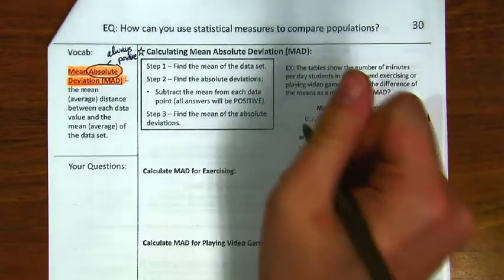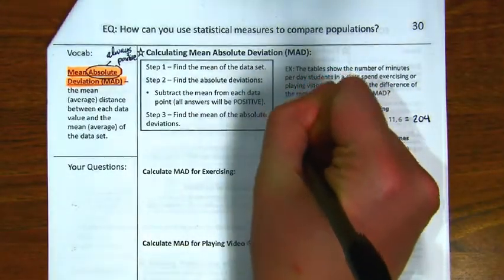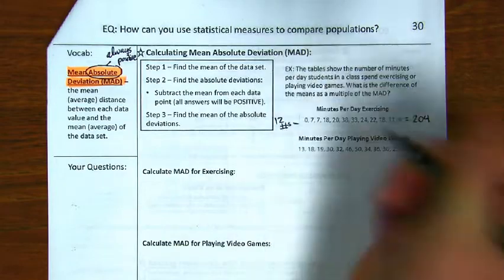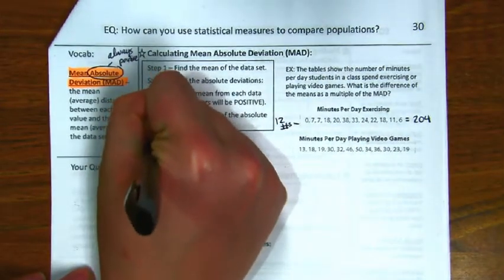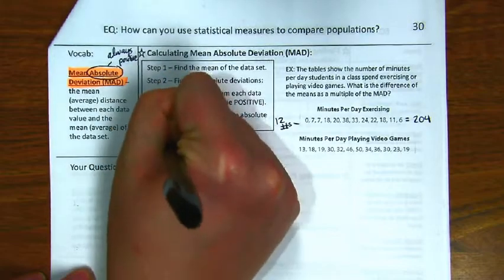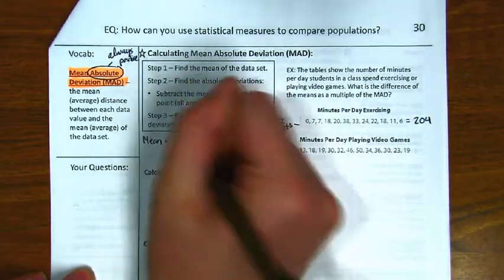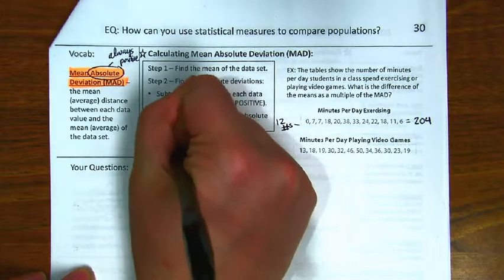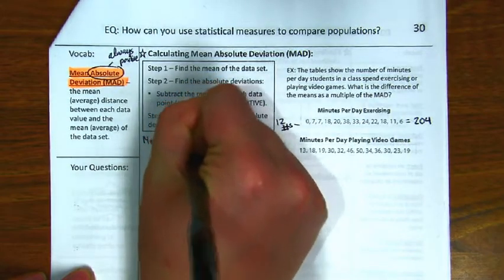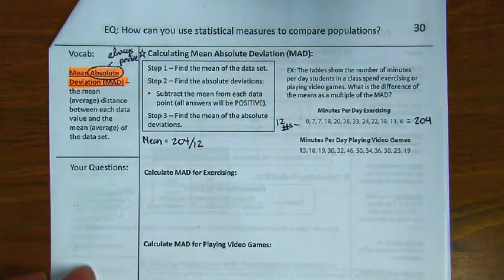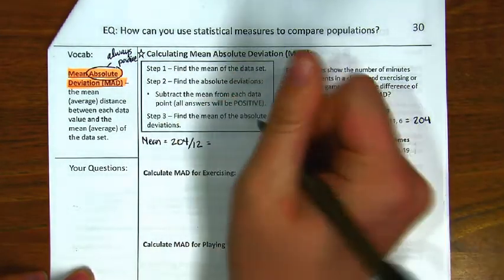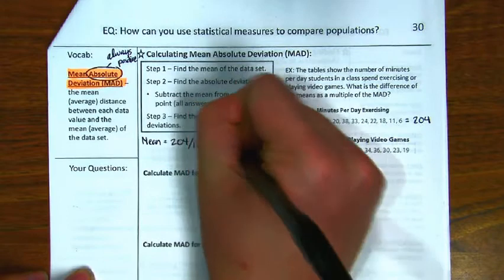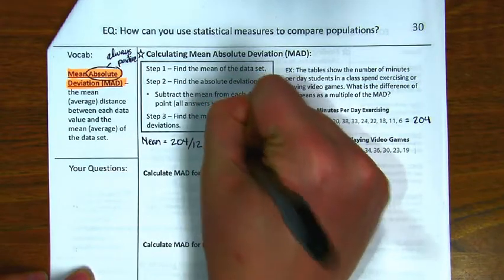So there are 12 numbers, which means to find the mean of exercising, we would do 204 divided by 12. I get a mean of 17, and that's for exercising.